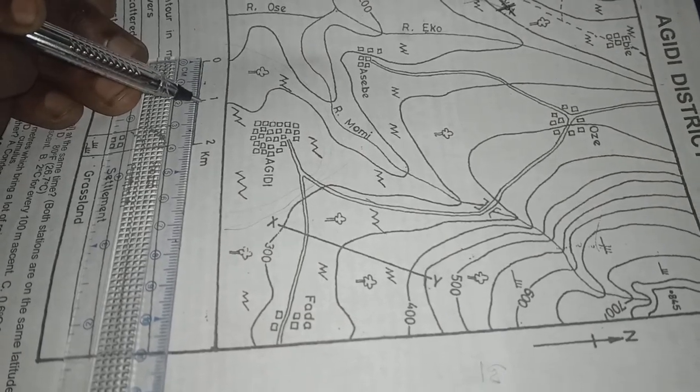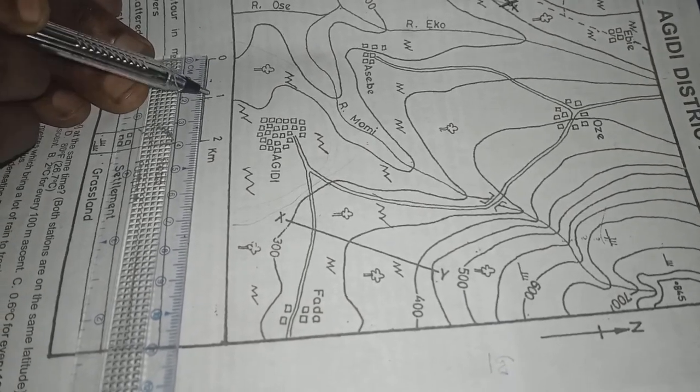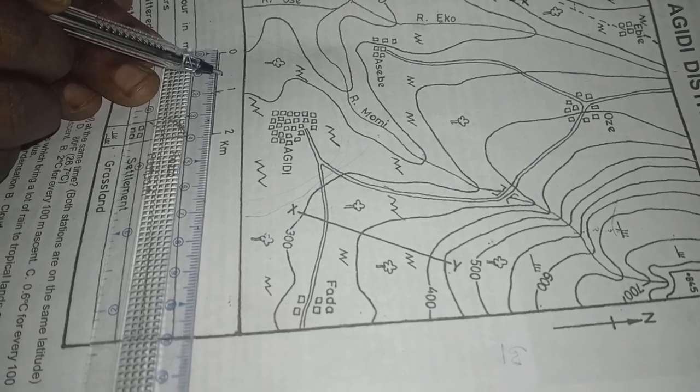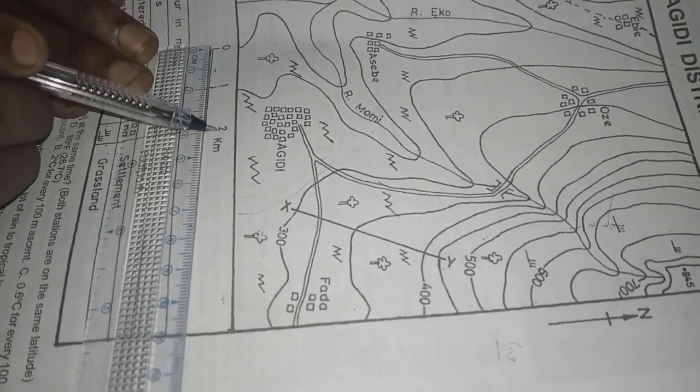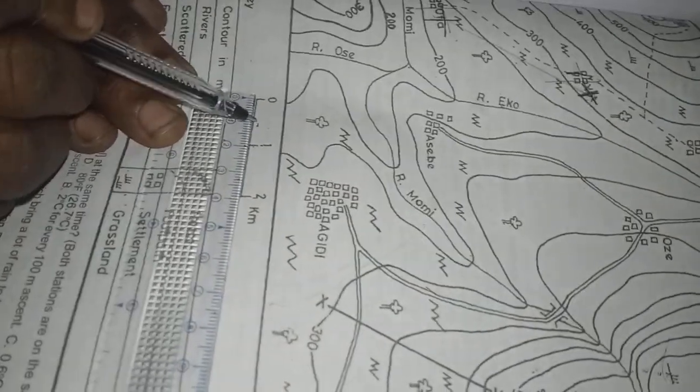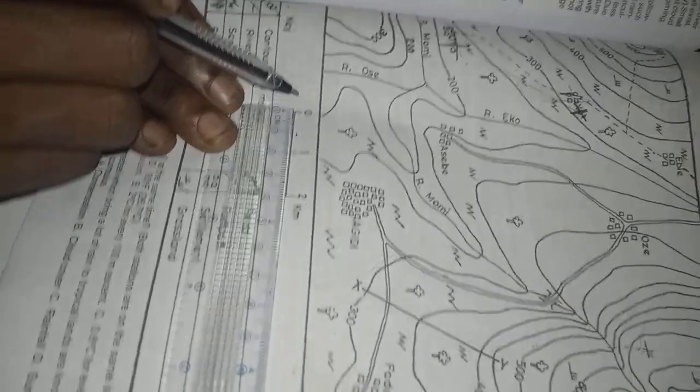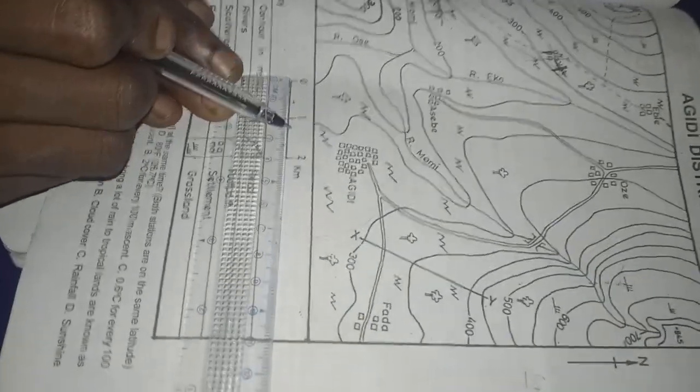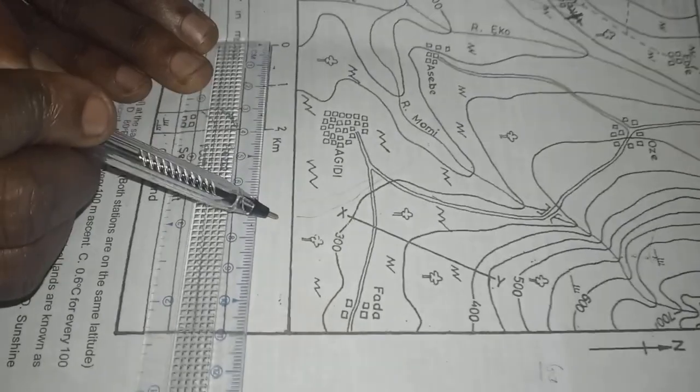For example, this is 1 kilometer, 2 kilometer. Half of this is 100,000, 200,000. Half of 100,000 is 50,000. So this is 1:50,000, or you can say 1 centimeter to half kilometer.